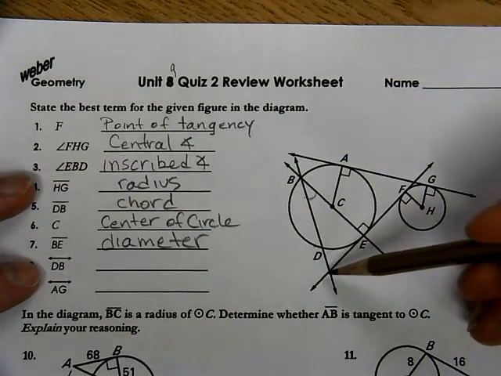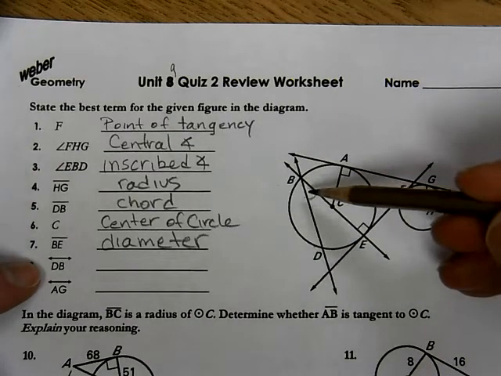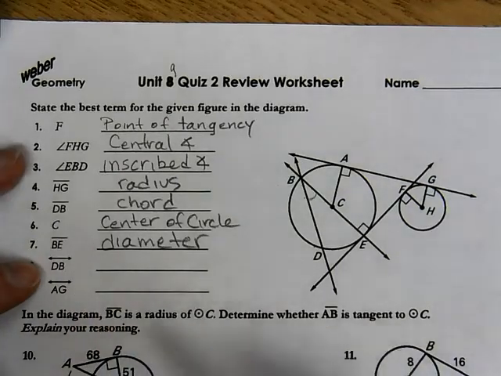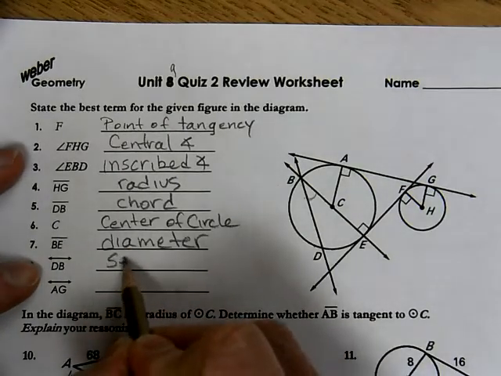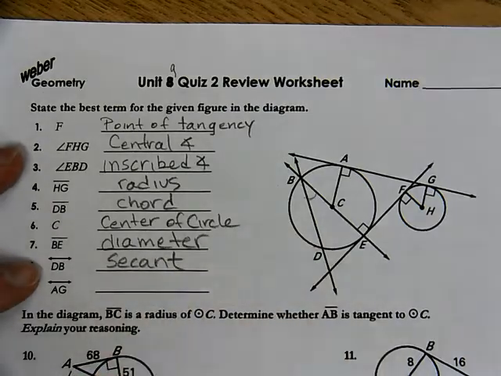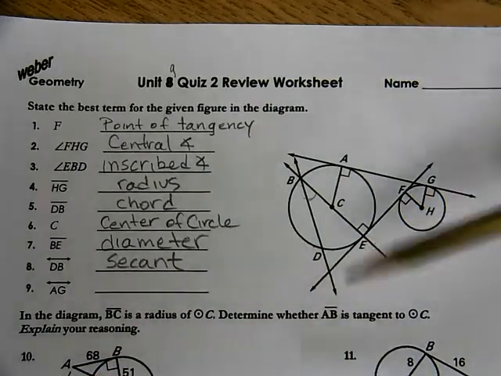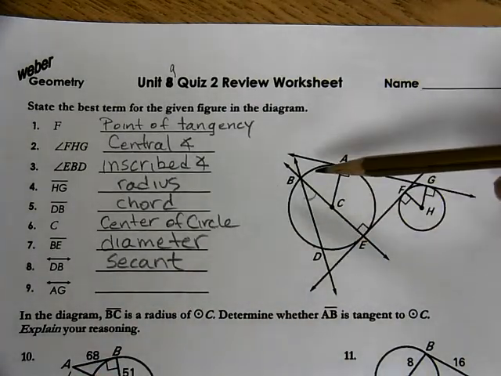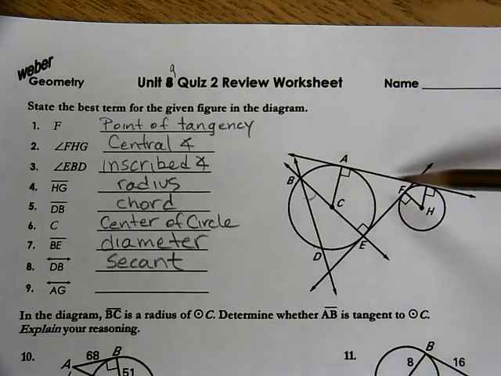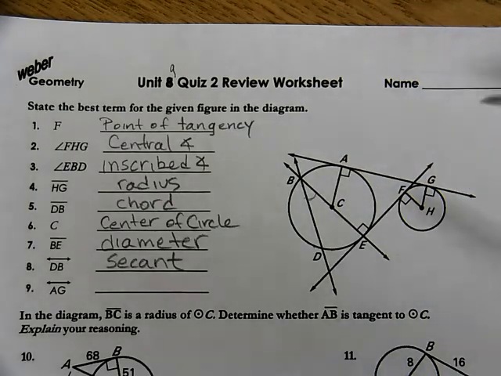DB, from D to B, but look at the arrows. The arrows tell us that this is a secant. That means it's a line that goes all the way through the circle and touches in two spots. In AG, that would be a tangent line.